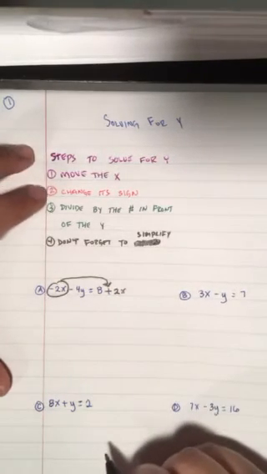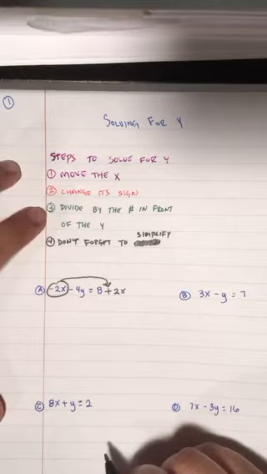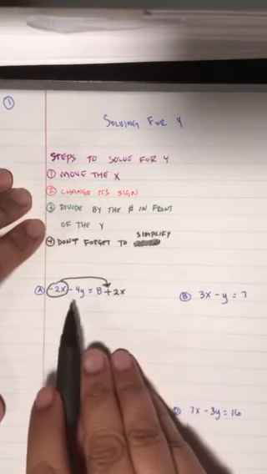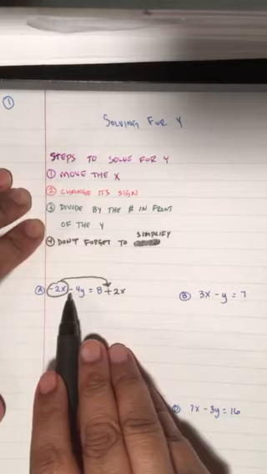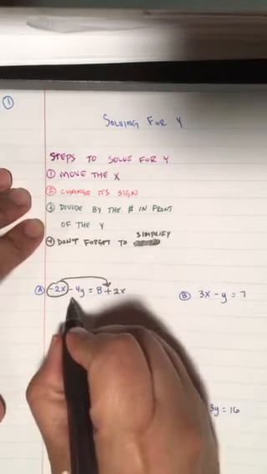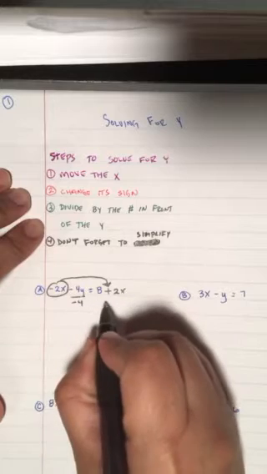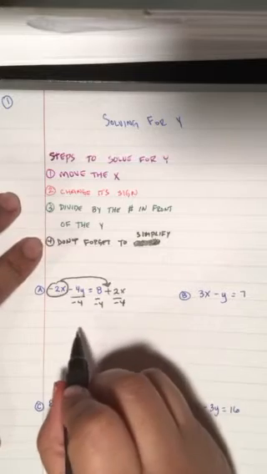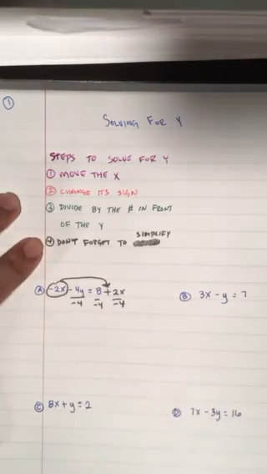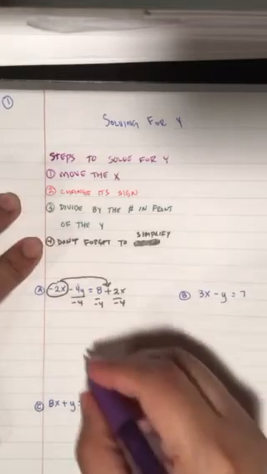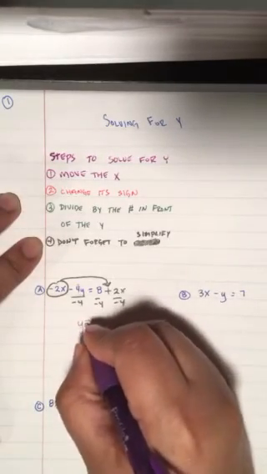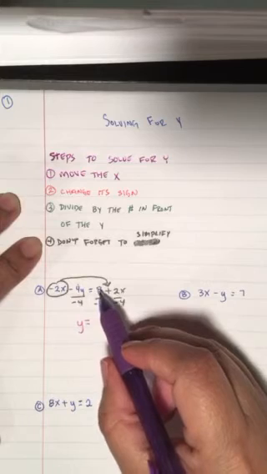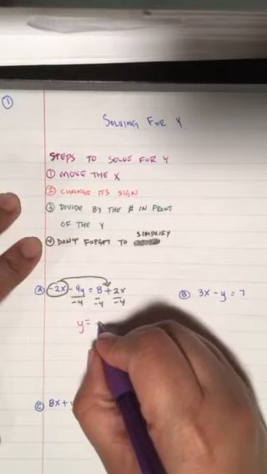So we've done step 1 and 2. Step 3 says to divide by the number in front of the y. Some of y'all will make the mistake of not realizing that this is technically a negative 4. Since it is a negative 4, that's what we're going to divide everything by. Okay, and the last step is don't forget to simplify. So when we simplify, you've got to keep in mind that this will reduce and you're left with just plain old y, which is what we want. 8 divided by negative 4 is negative 2.